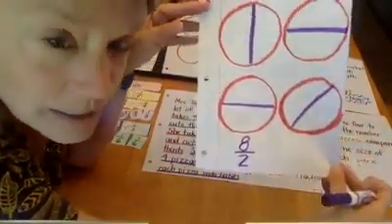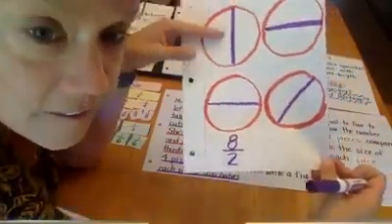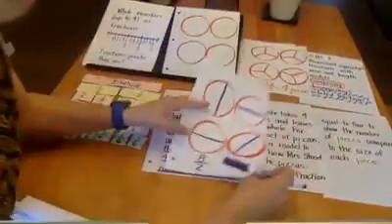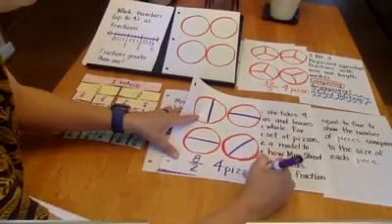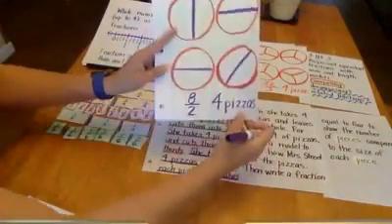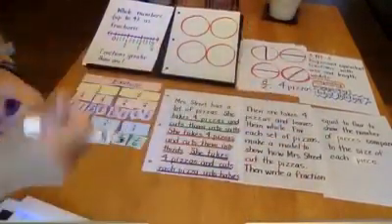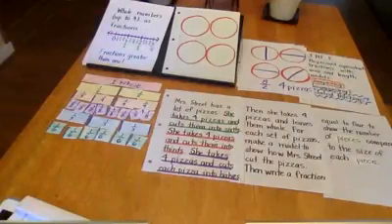How many whole pizzas is that? You guessed it. 4 whole pizzas. 4 pizzas. Ta-da! All right, let's look at, I think we've got one more.